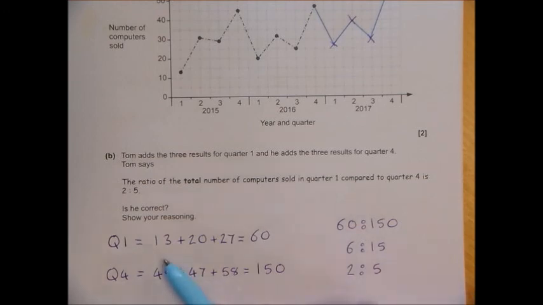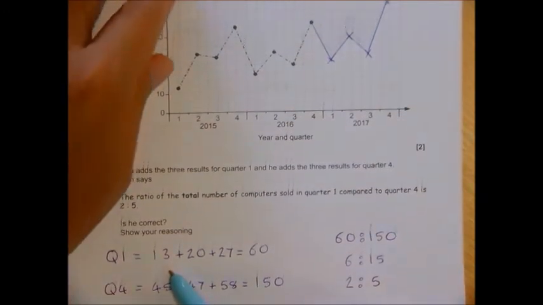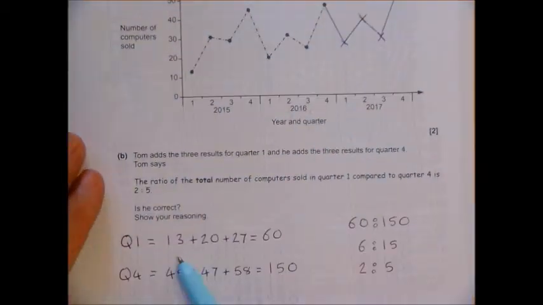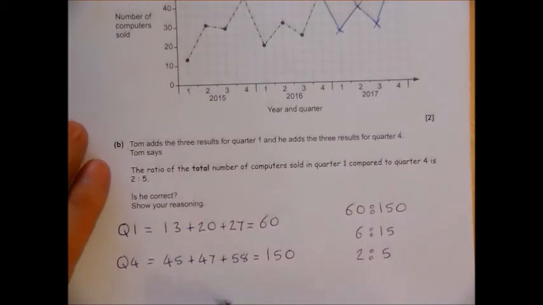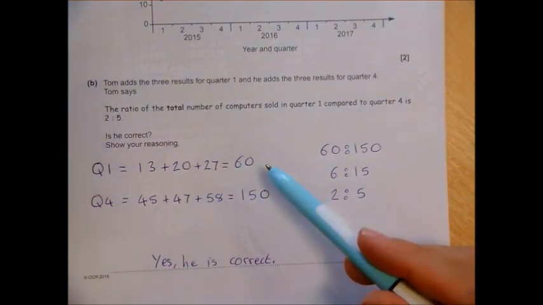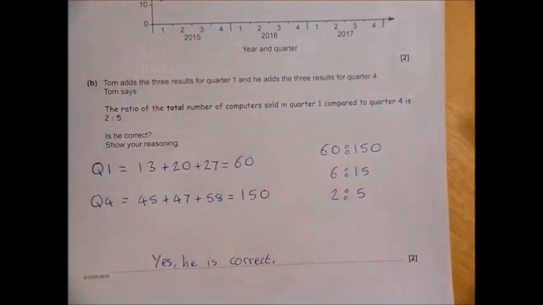For quarter 1, let's look up here, it is 13, add 20, add 27, so 13, add 20, add 27, and for the quarter 4s, it is 45, add 47, add 58, which is down here. So that's them added up. You've probably got 1 mark for doing that.